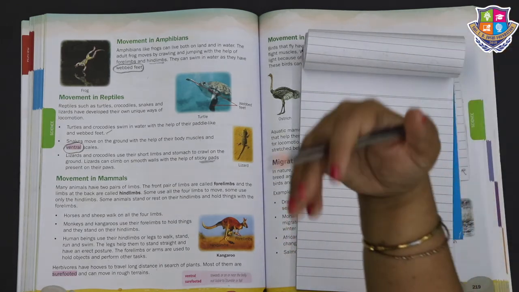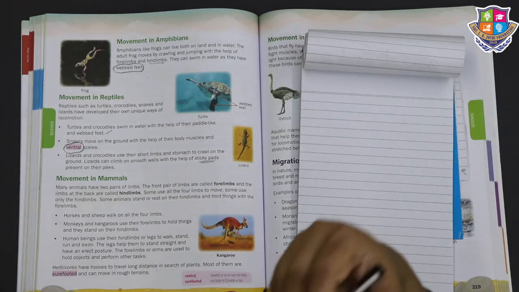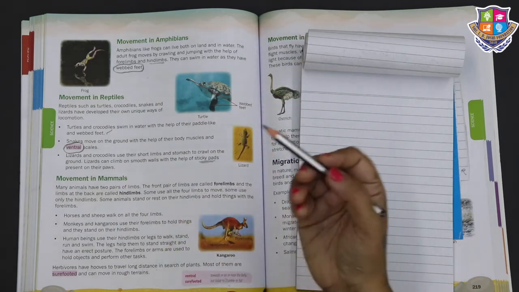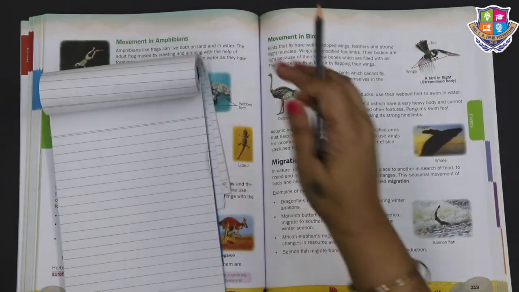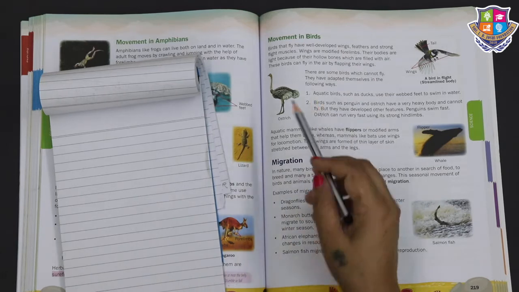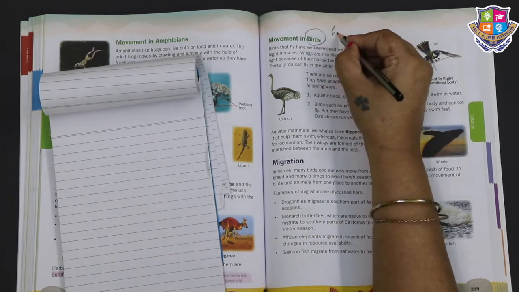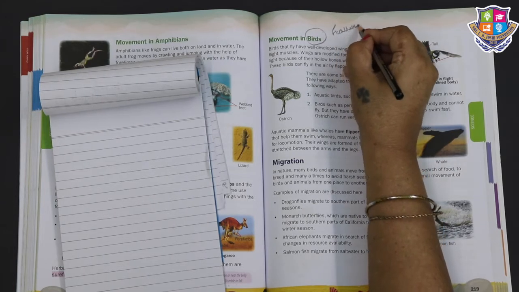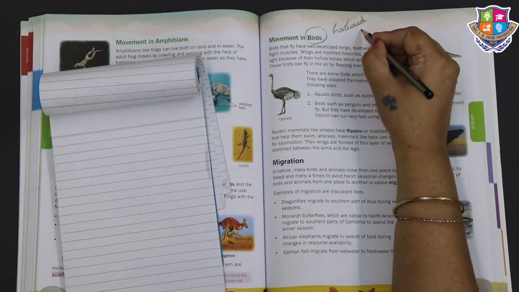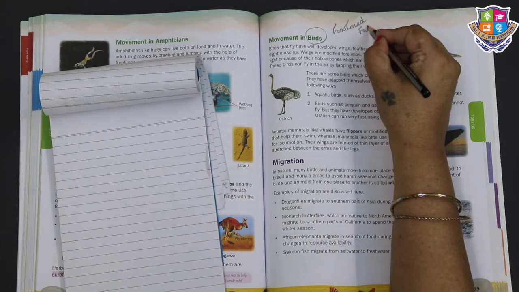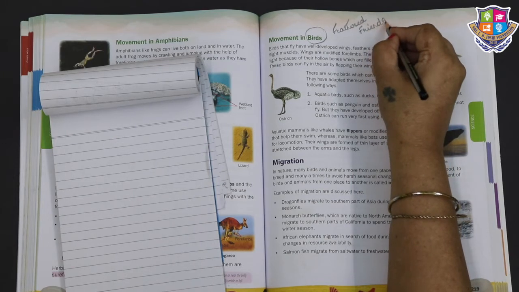Okay, we finished with the movement of amphibians, we finished with the reptiles, the mammals, and now we are going to go to the birds. Okay, birds are also called feathered friends. Get this information children, they are also called feathered friends. It's a lovely term, I want you to learn it.